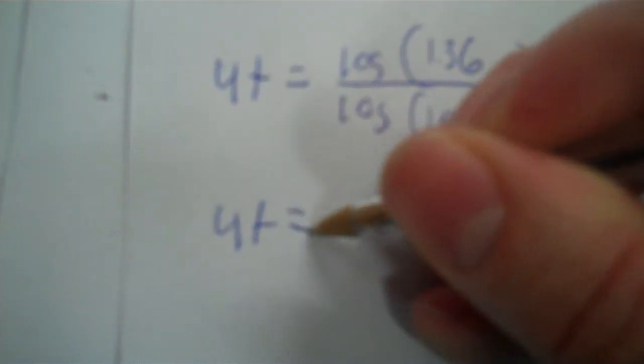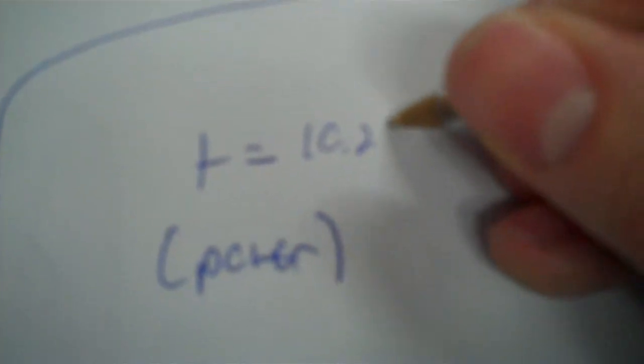So 4t equals log 1.36 divided by log 1.0075. I came up with 41.15. Now you have to still divide by the 4 to solve for the t. 10.29. Boom.